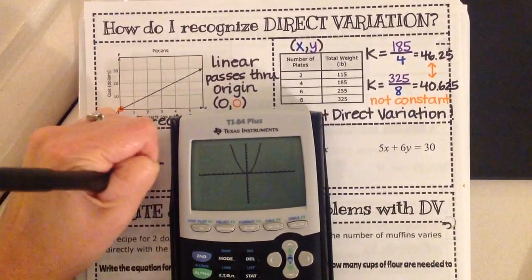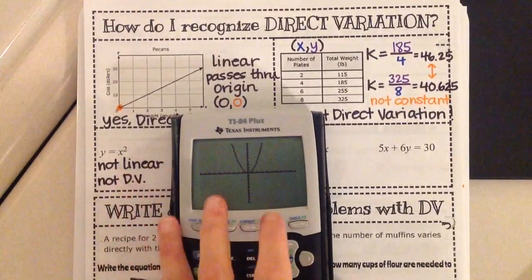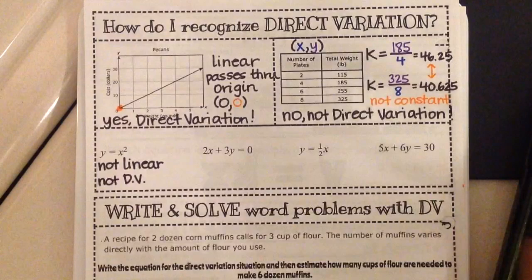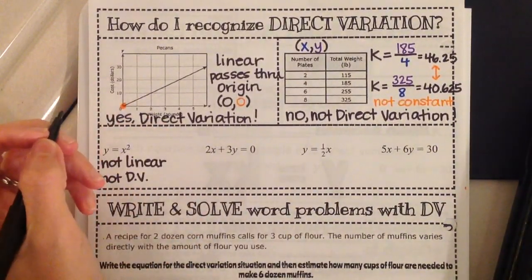And for sake of saving space, I'm going to abbreviate DV for direct variation. So it's not linear, it cannot be direct variation. All right, moving on to the next. Again, I have to see if it's in y equals mx plus b format.